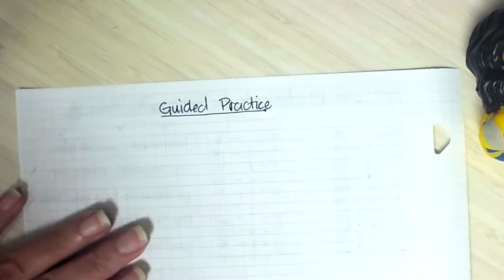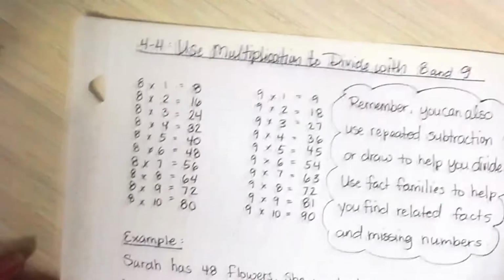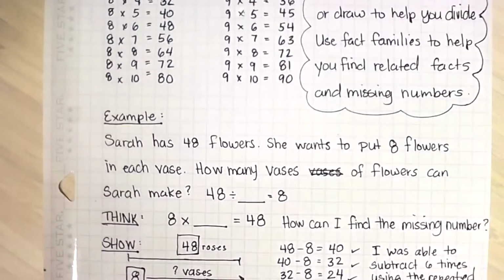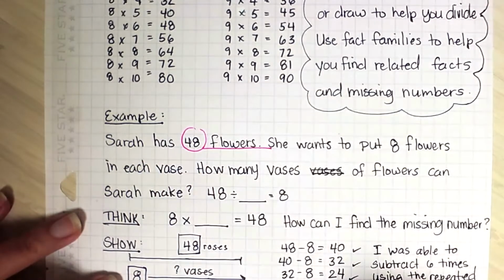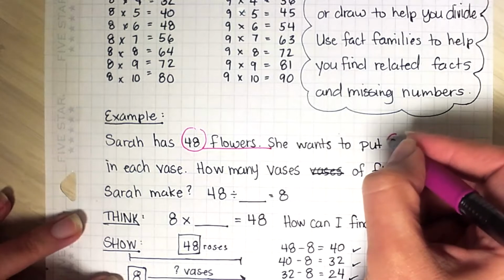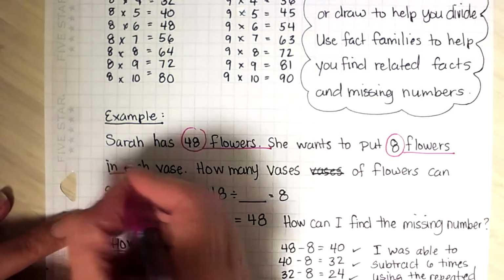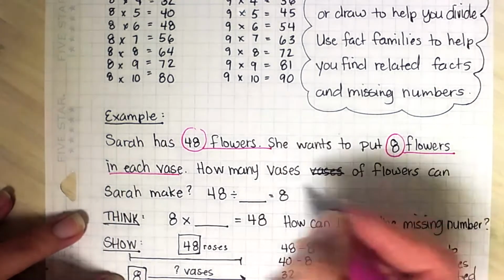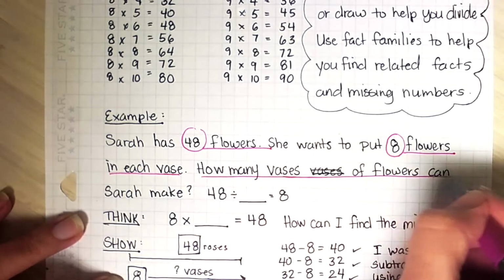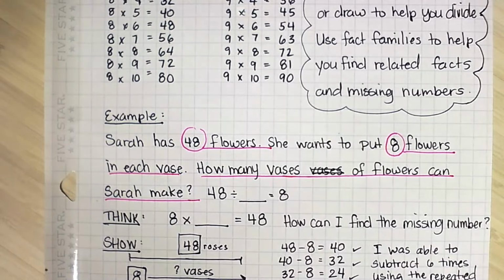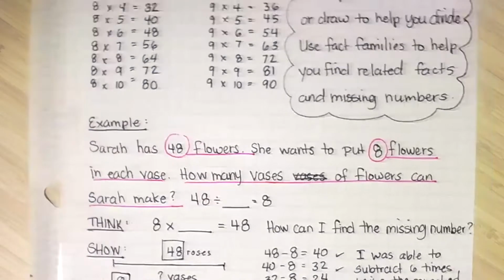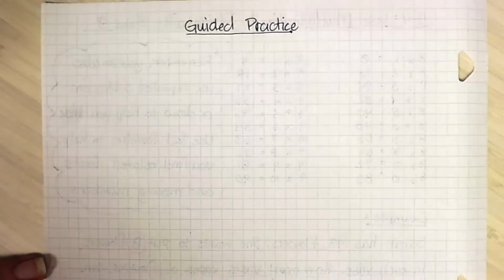Now, one of the reasons I wrote out this whole question for you is to remind you that you need to annotate. So when we are annotating our questions, remember, I told you circle the numbers, underline the important information related to it. Here we have 8 flowers in each vase, and then we underline the question. How many vases of flowers can Sarah make? Always annotate your questions. It helps you to find the important information quickly. It helps that information to jump out at you while you're working. So let's head back and we're going to go into our guided practice.